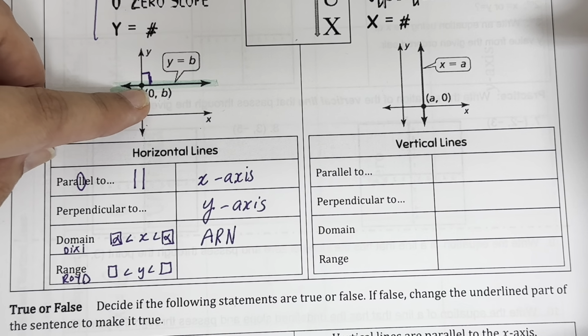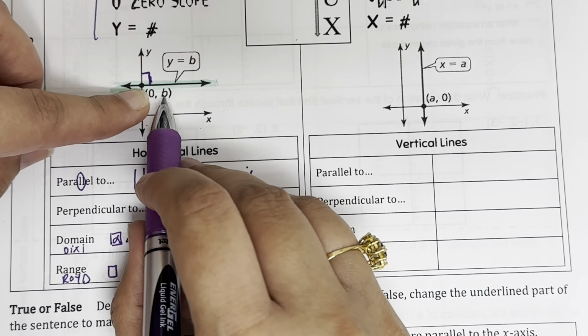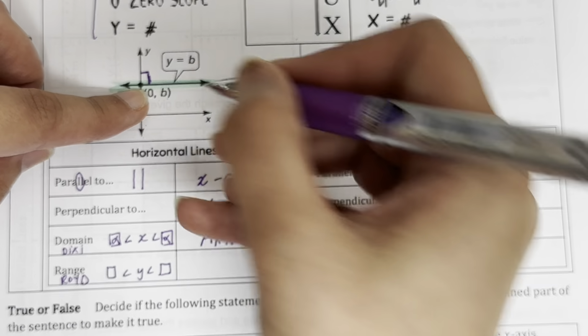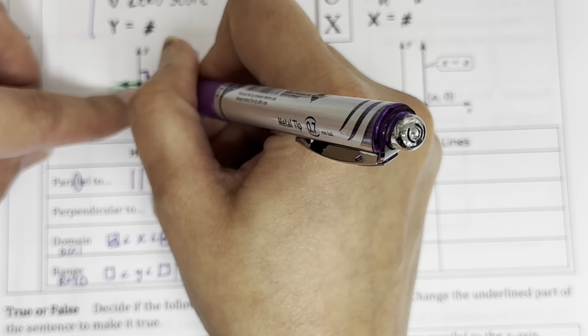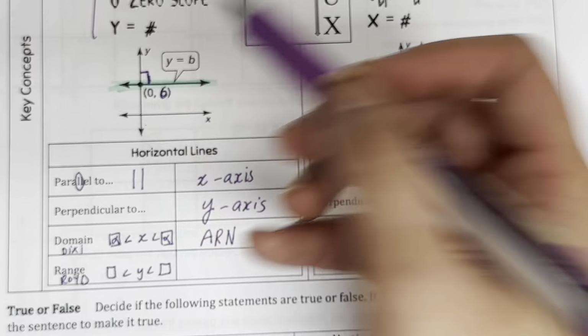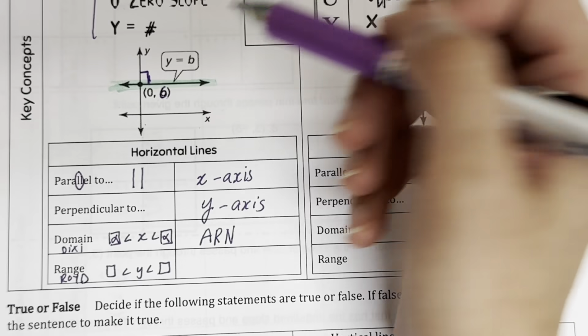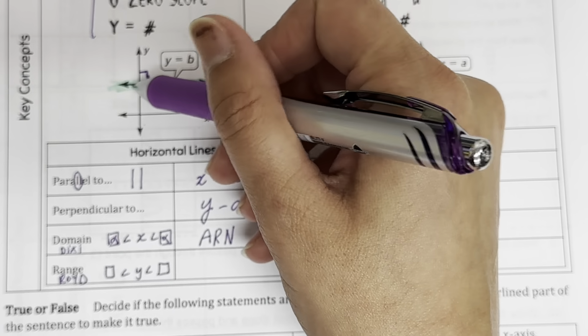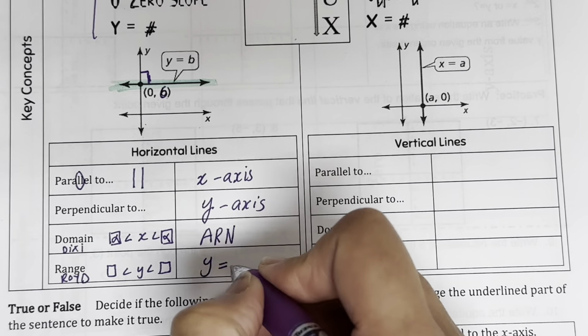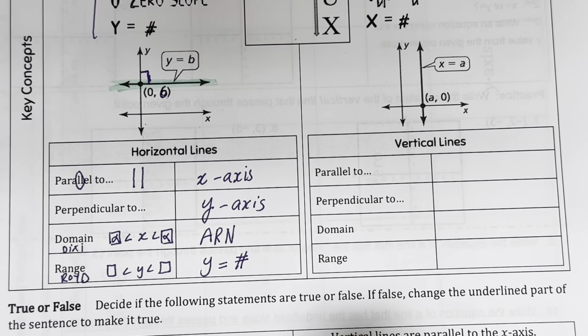So that must be the value of Y over here, which in this case is called B. Let's just give it a number. Suppose 6. It's not every time a letter A, B, of course it's gonna be the number over here. So the range is Y equals that number. That's your range.